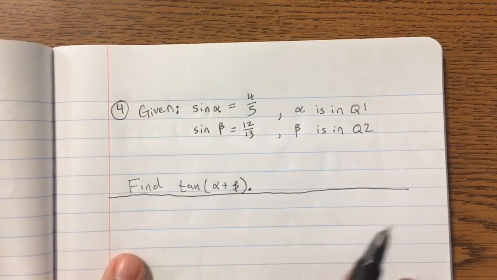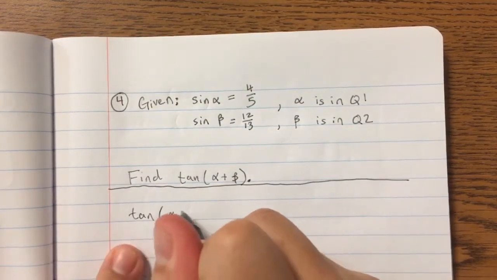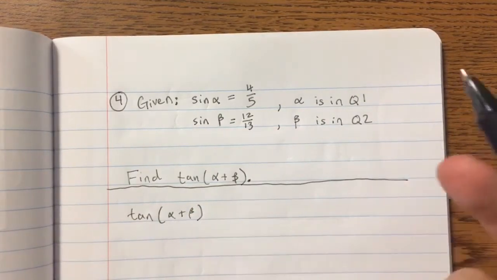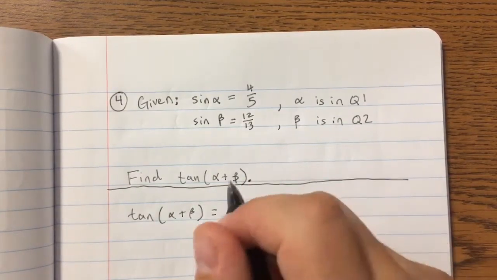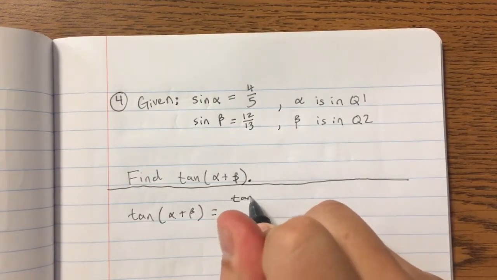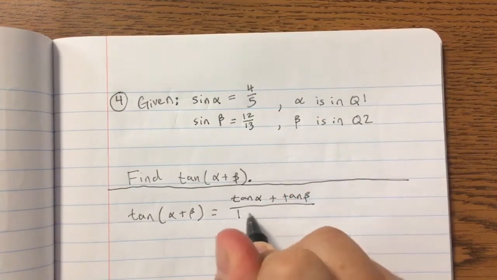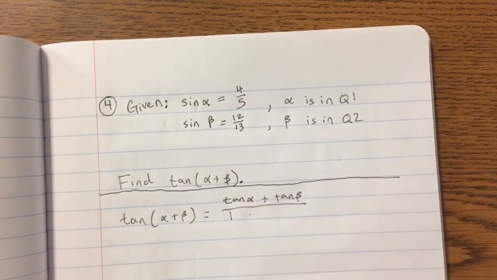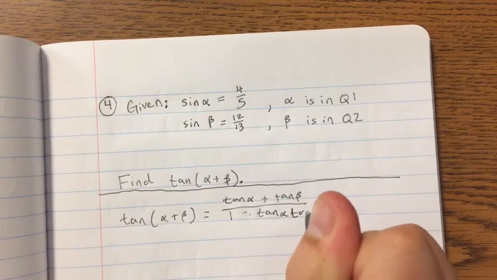I know the formula for tangent of alpha plus beta, or if I don't know it, I can look it up. So this is like my x and my y. I'm just going to write the formula. It's going to be tangent of alpha plus tangent of beta over 1, not plus, almost messed that one up, minus tangent of alpha times tangent of beta.